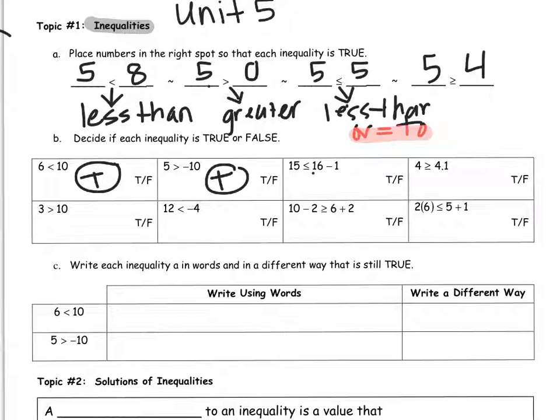Alright, so this one says 15 is less than or equal to 16 minus 1. So let's think about what 16 minus 1 is. That's 15. So really this is saying 15 is less than or equal to 15. And that or equal to means this is okay if they're equal. That's true. Alright, 4 is greater than or equal to 4.1. Now 4.1 is slightly bigger than 4. So by us saying that 4 is greater than or equal to 4.1, we are saying something false.